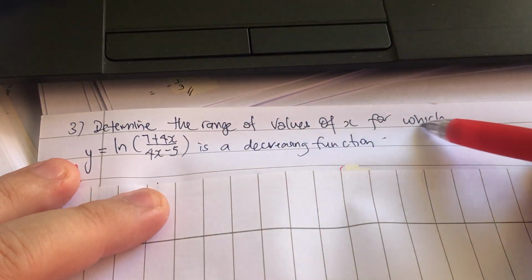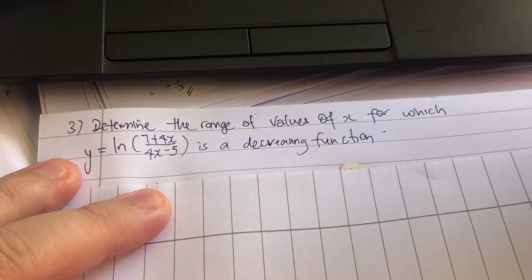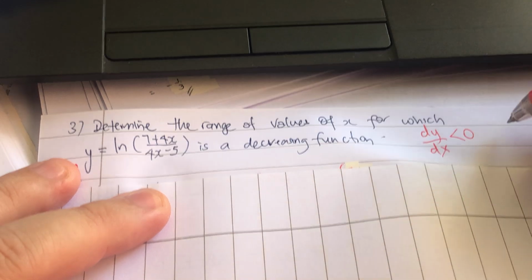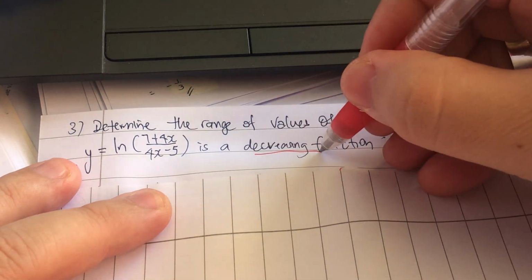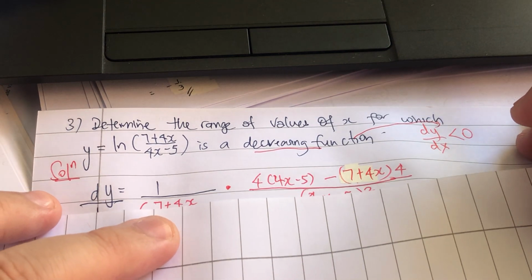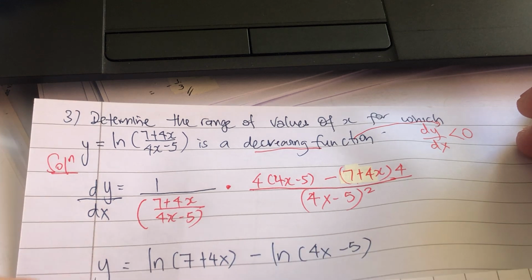Okay, determine a range of values for which y is a decreasing function. We know that a decreasing function means dy/dx is less than 0. Correct? That's for a decreasing function. Cannot forget this. Okay, then how do we do it? So we go and differentiate.